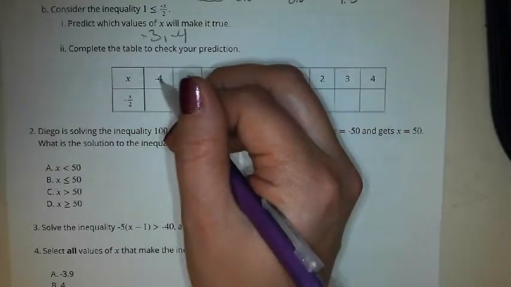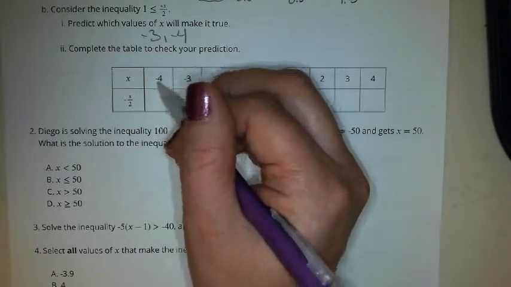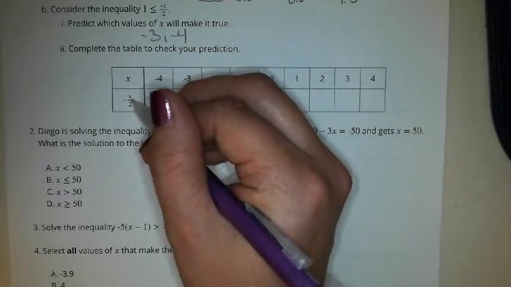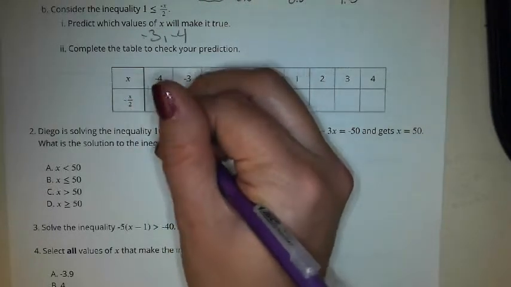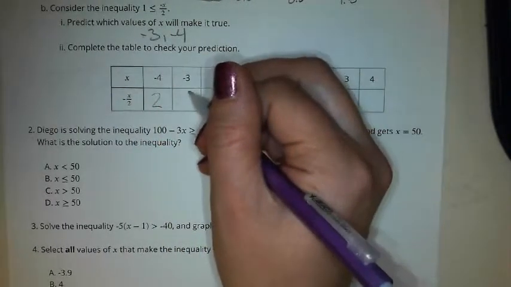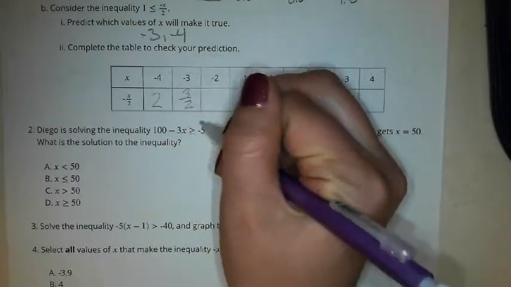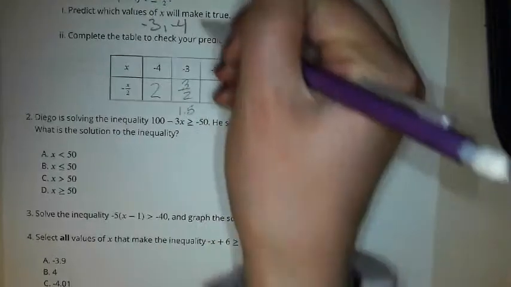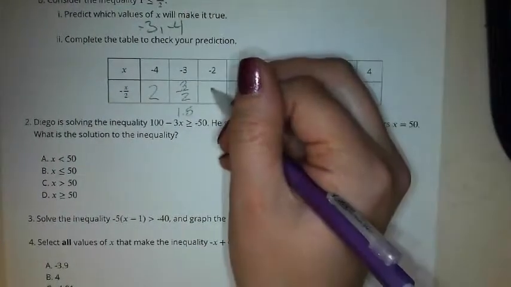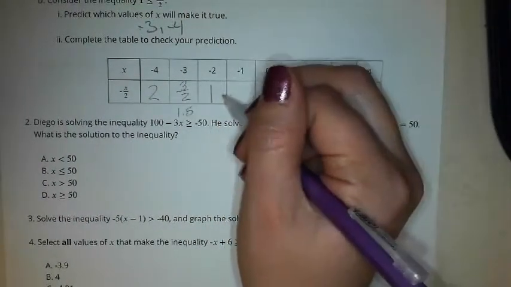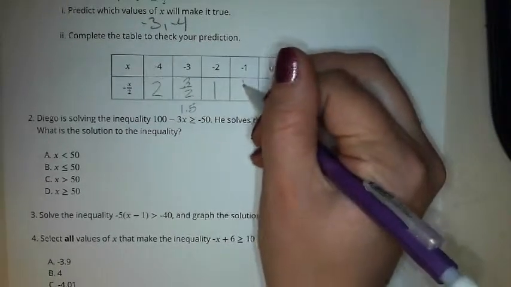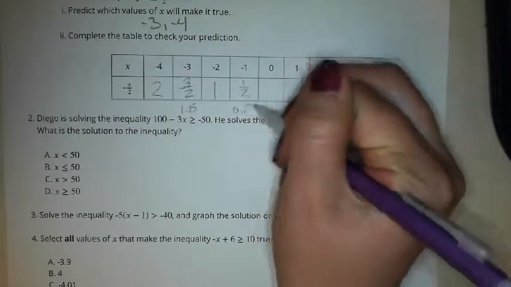Okay. Well, I have a -4, which would make that a positive, so this would be +2. This would be +3 halves, or 1.5. This would be +1. This would be +half, or 0.5.